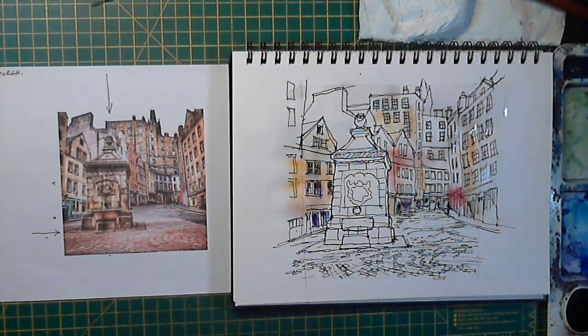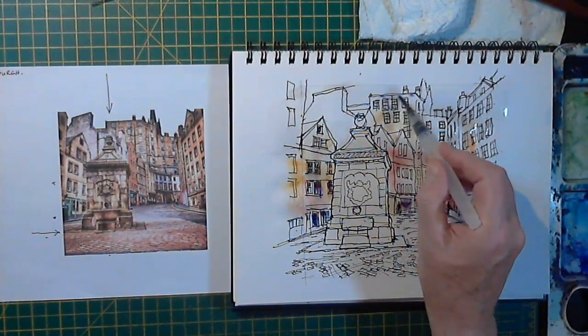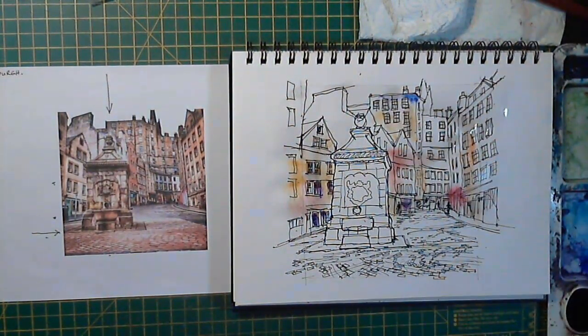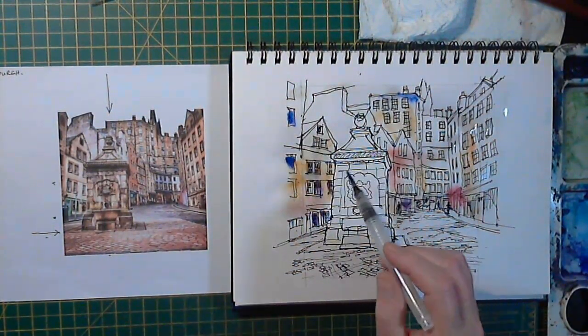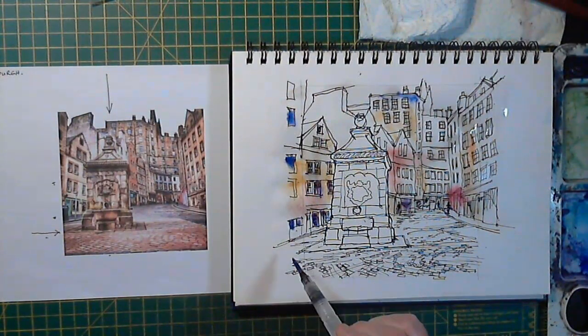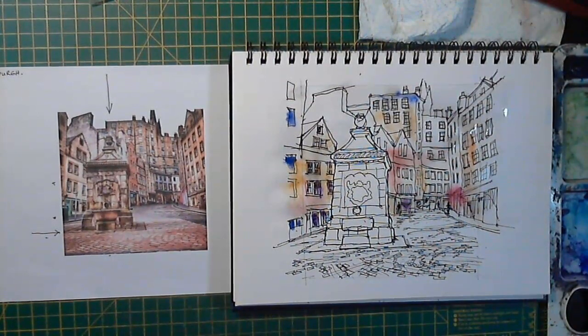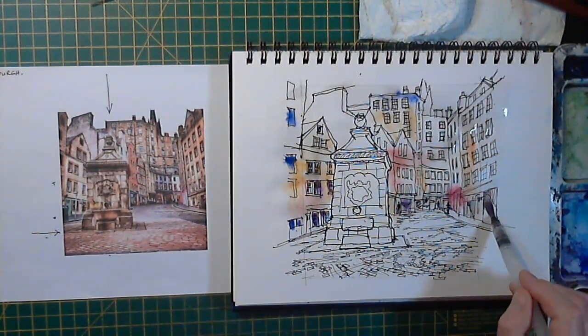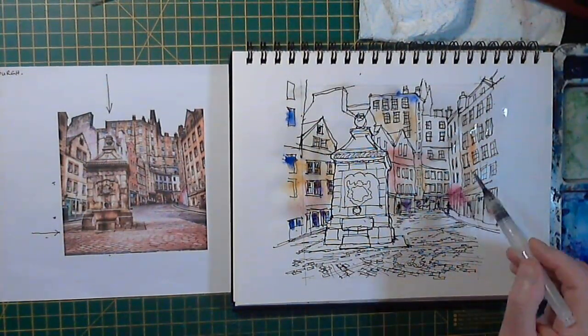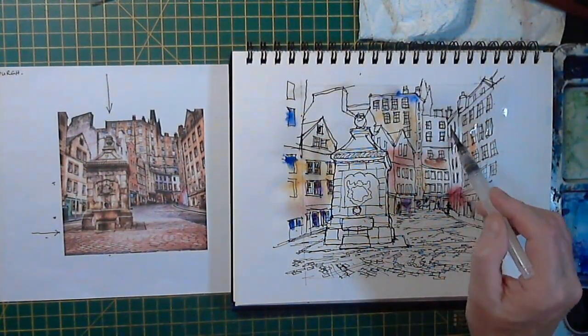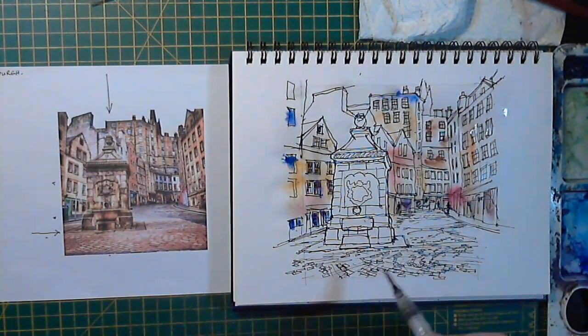Some cobalt blue. I don't want to do too much and overdo it here.